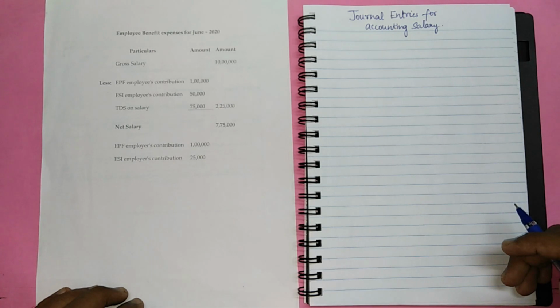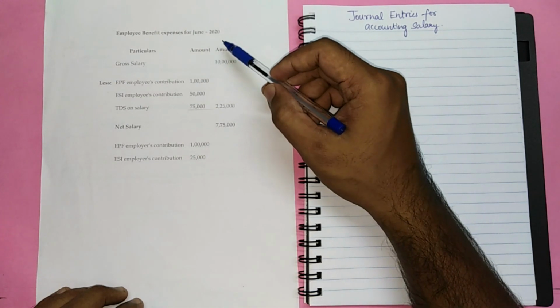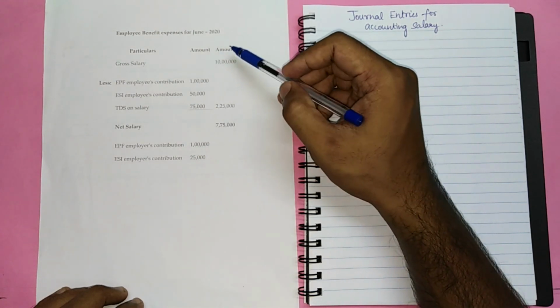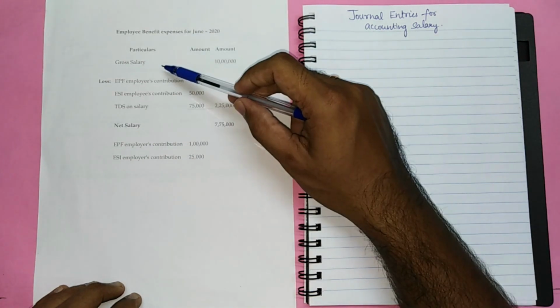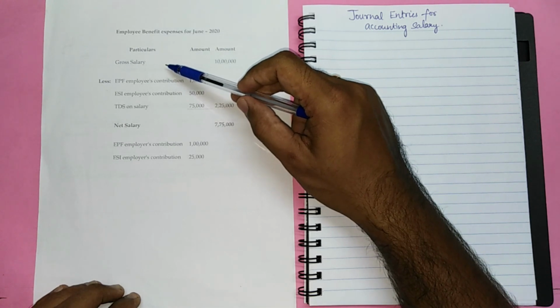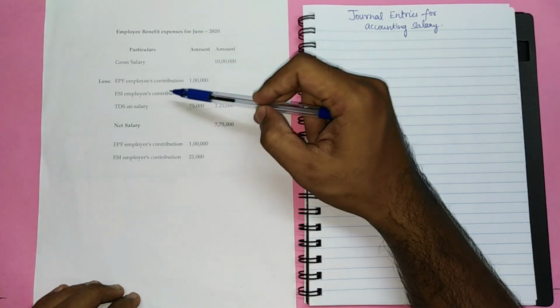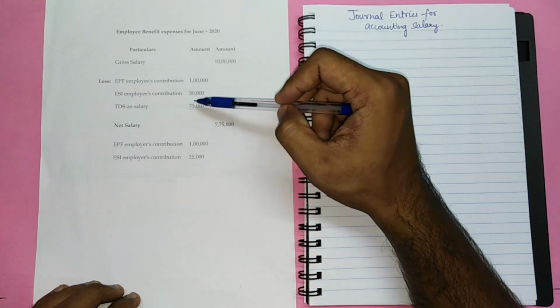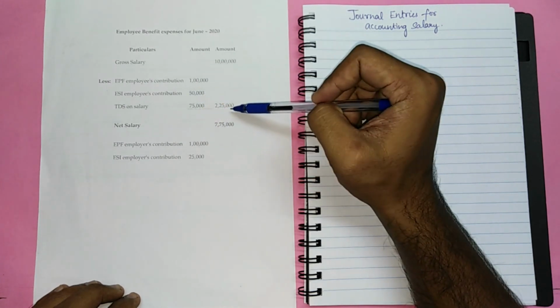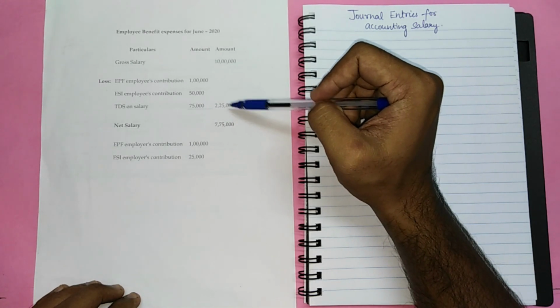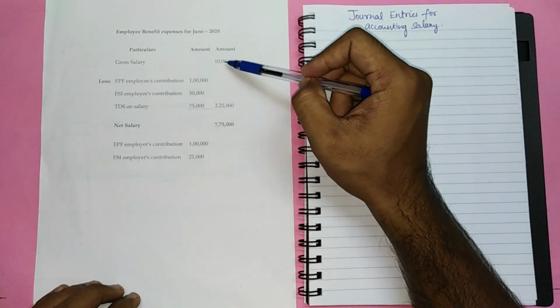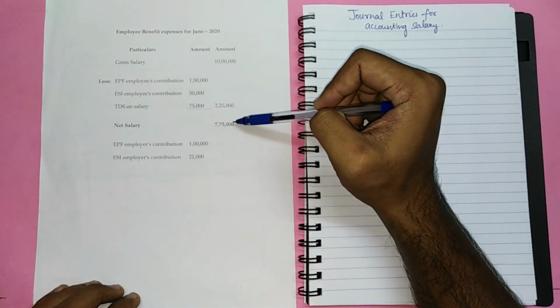For our understanding of the concept, let us assume the salary details of an organization for the month of June 2020. So first, let me take you through the payroll details of that month. The gross salary includes basic pay, dearness allowance, incentives, house rent allowance, etc. And to this gross salary, there are a few deductions. In our case, we have EPF employees' contribution 1 lakh, ESI 50,000, TDS on salary 75,000, which totals to 2,25,000. When these deductions are deducted from gross salary, we get the net salary of 7,75,000.